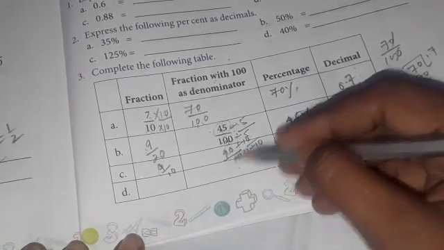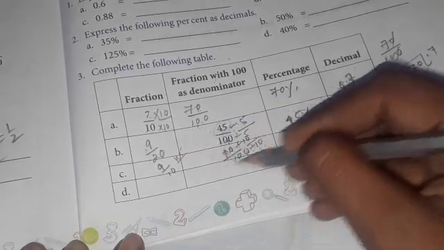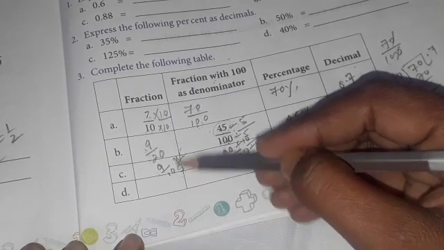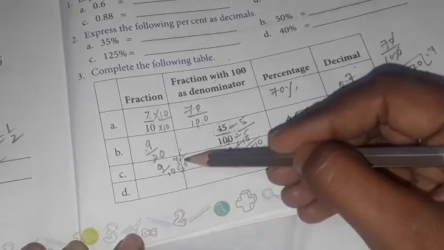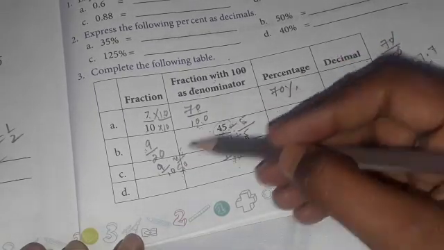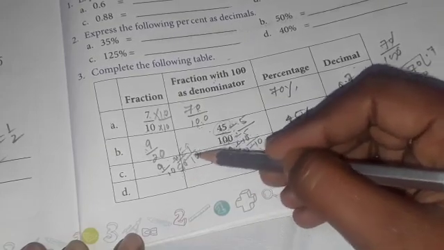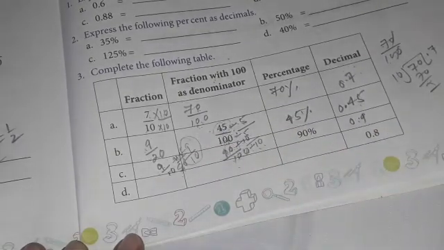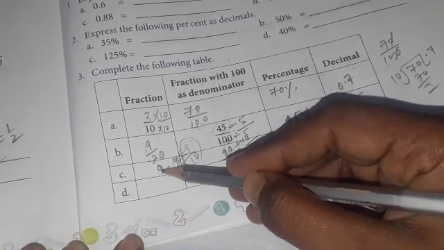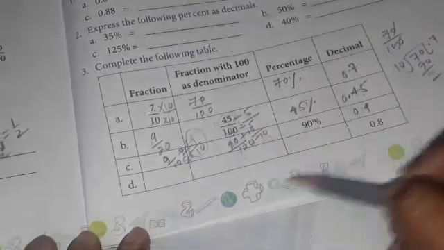You can divide this by 2 also. So 2 45s are 90 and 2 50s are 100. 45 upon 50 is also a fraction, but if I simplify this, 5 9s are 45, 5 10s are 50, then again we will get 9 upon 10. So your fraction should be in the simplest form. Understand, class? That's why I divided this by 10.